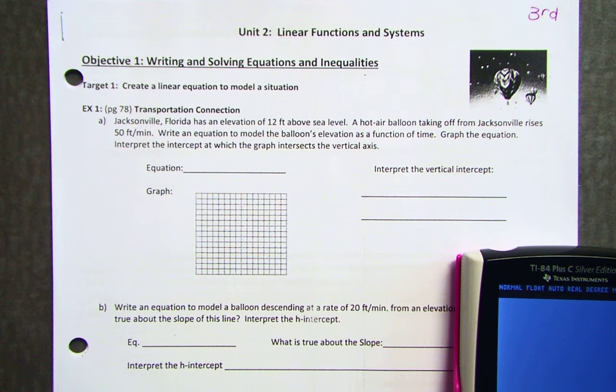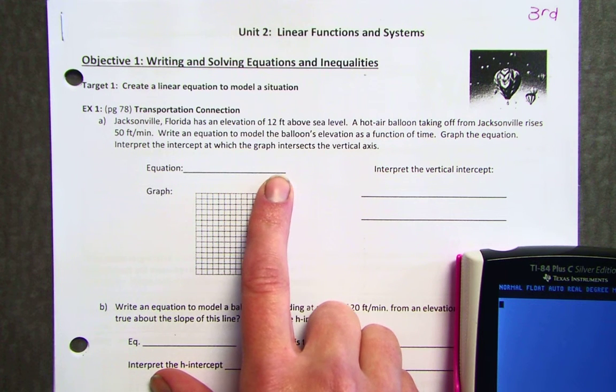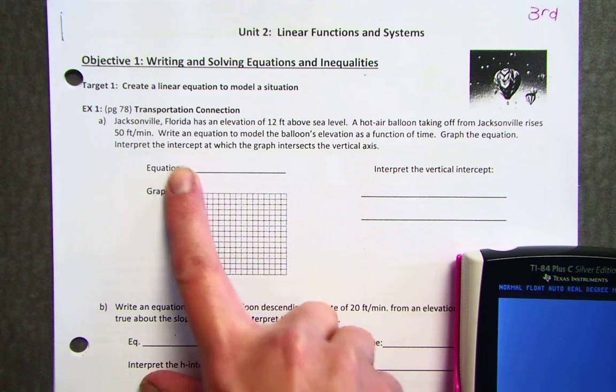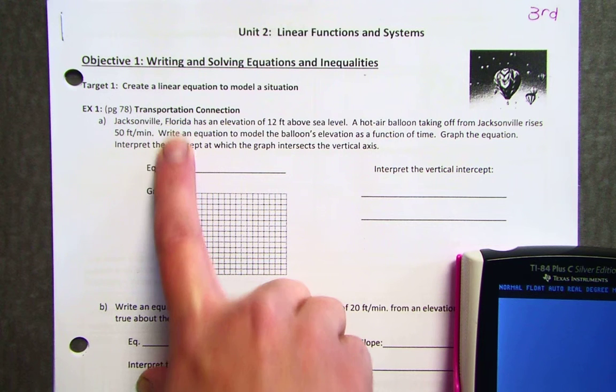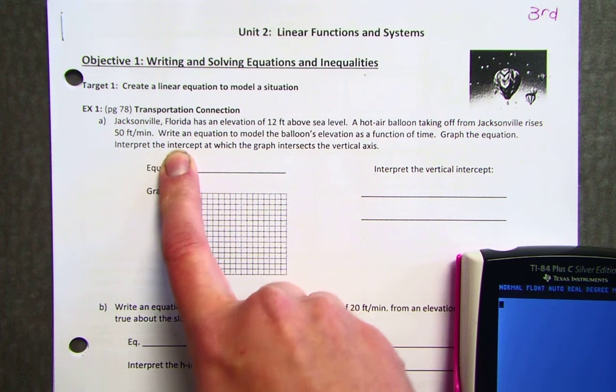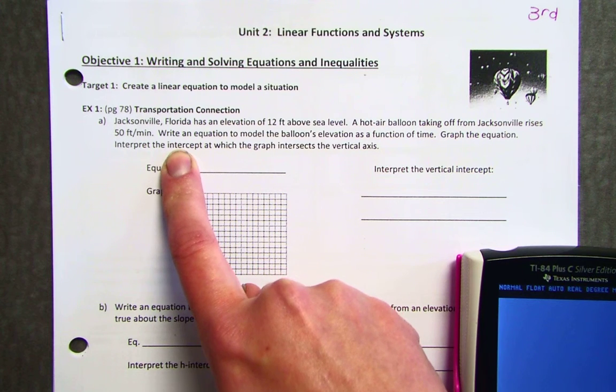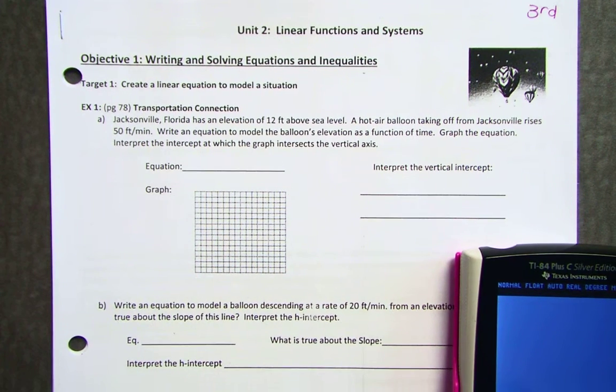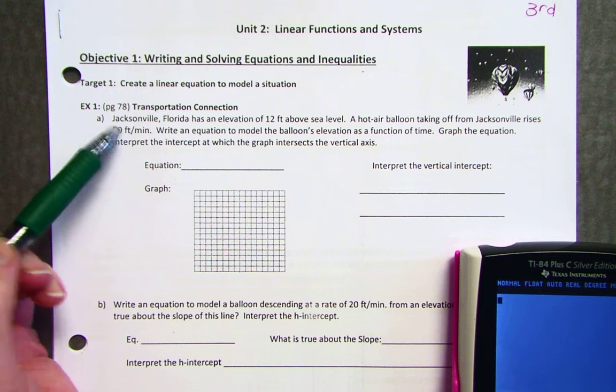Hello, we're taking our first look at Unit 2 notes. We're going to start right here on page 1, our very first problem, where we're looking at a transportation connection. Please read this problem. I'll read it with you this first time. As we're reading, we're simply looking for some important information that we might use as we work with our problem.